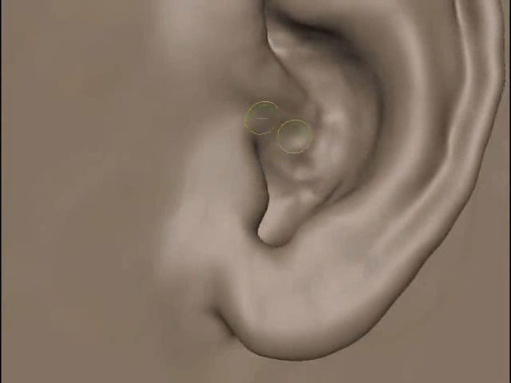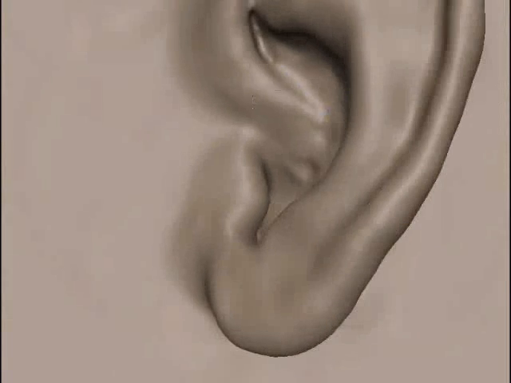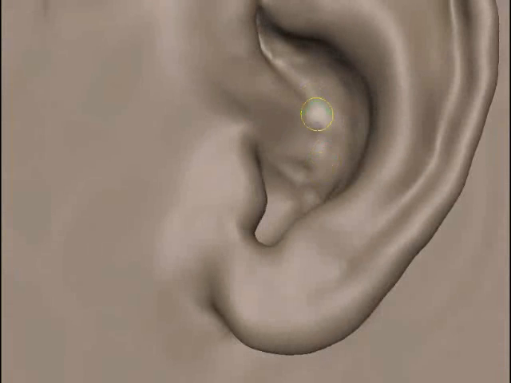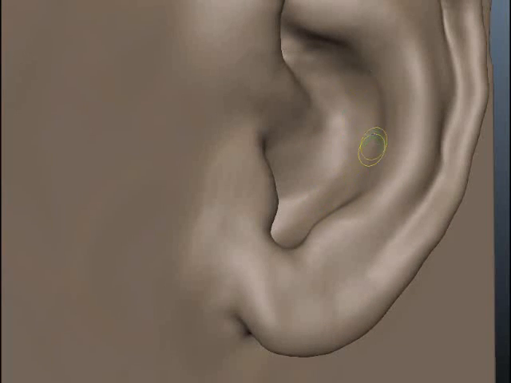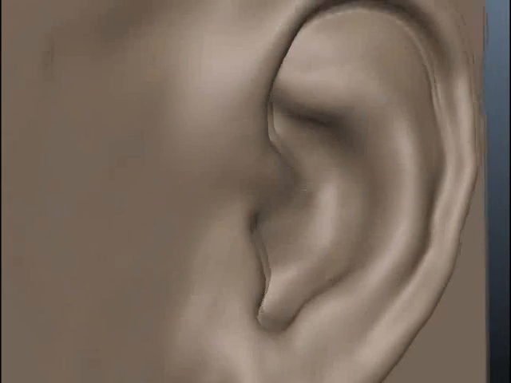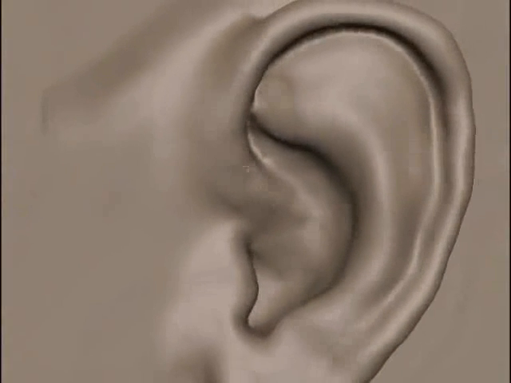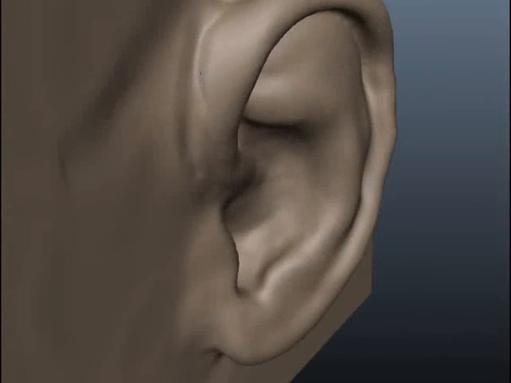This is all the extrude brush that I'm using, but you can use the airbrush as well. It's actually pretty smooth. I like to work with the airbrush as well. The extrude brush sometimes gives little markings which are not so nice.